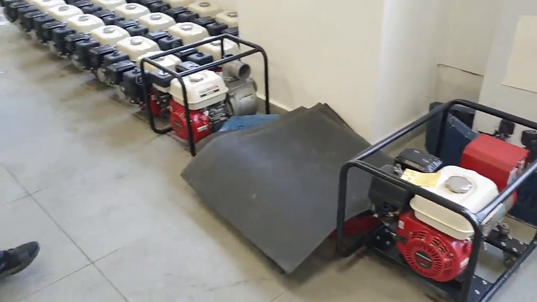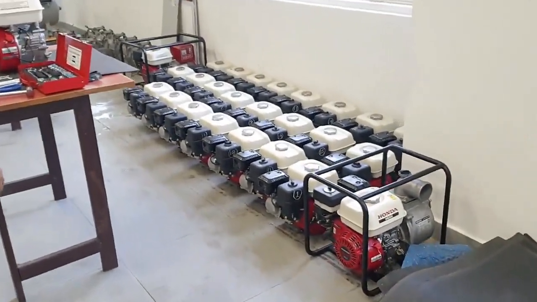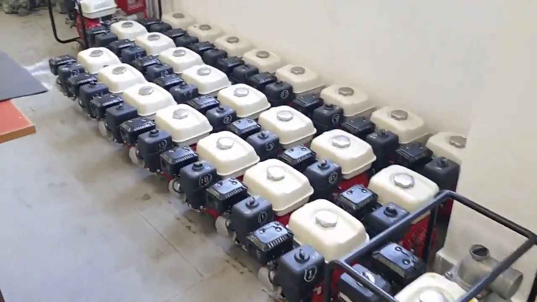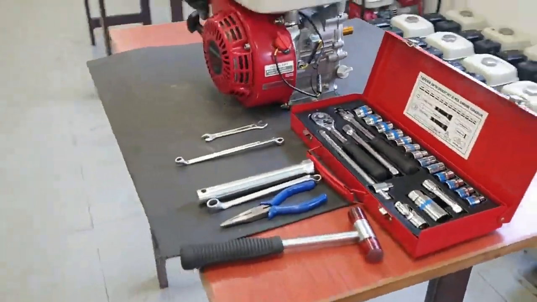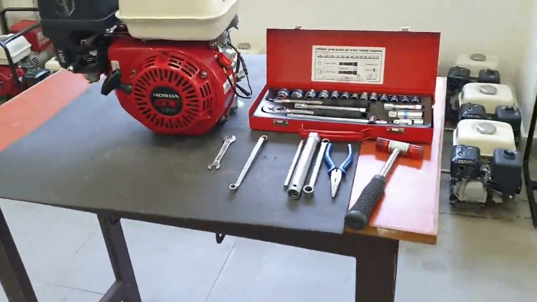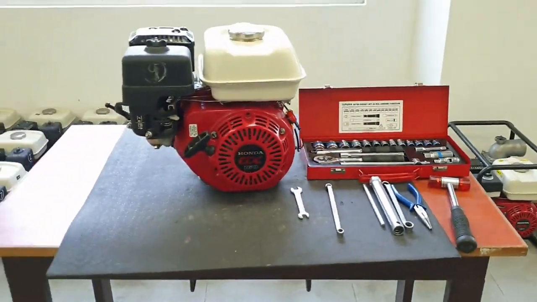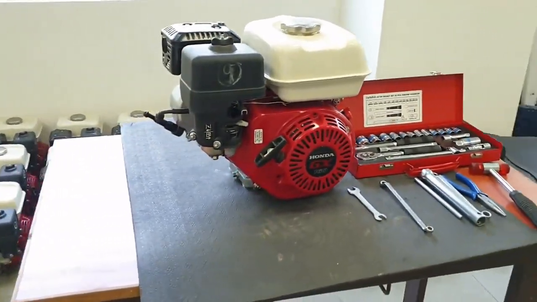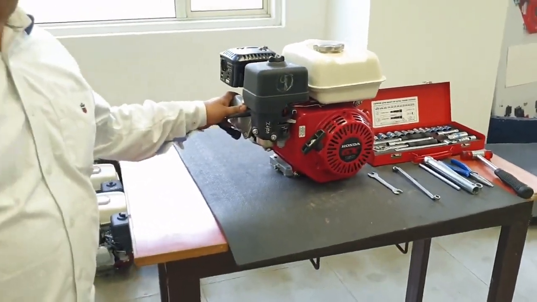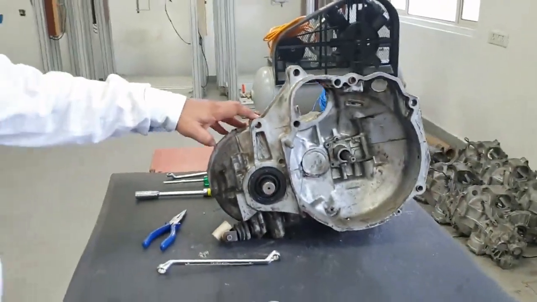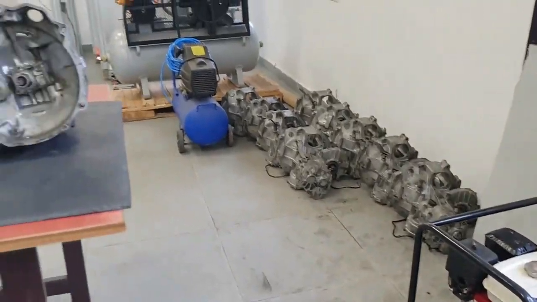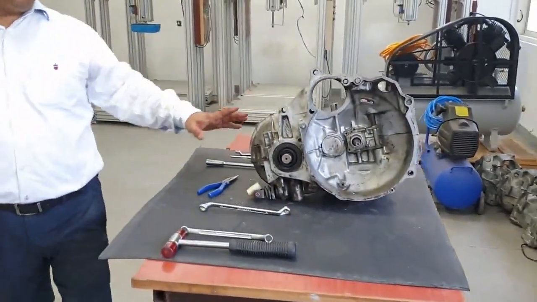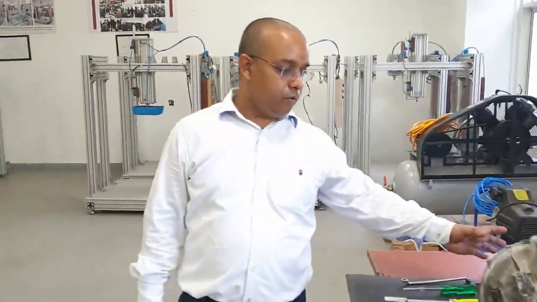We have 30 Honda GX160 engines, which students open, disassemble and assemble, and they run these engines themselves. They look into all the technologies of mechanical engineering through this in their second year. We also have 30 gearboxes from Maruti Udyog. So we give the students complete internal know-how about the elements of this.